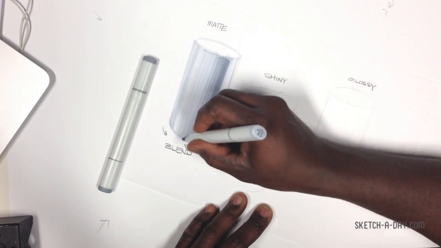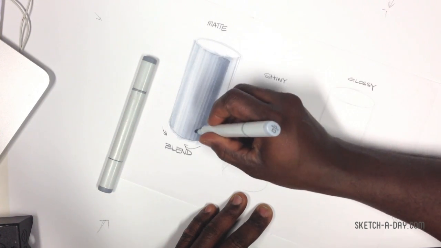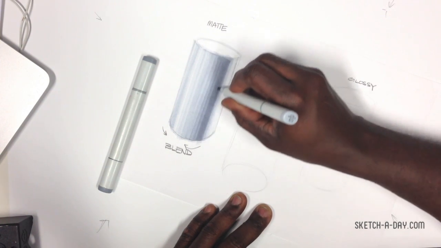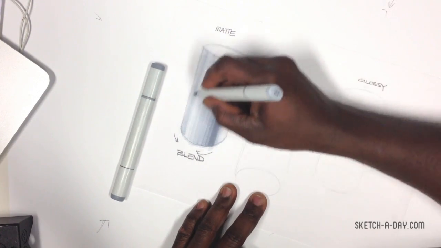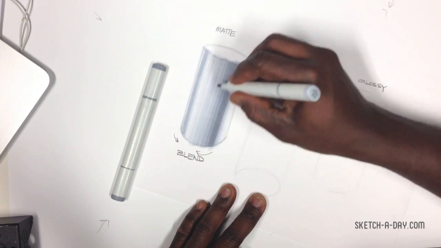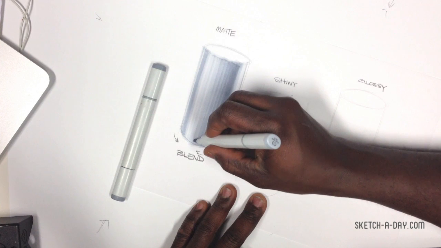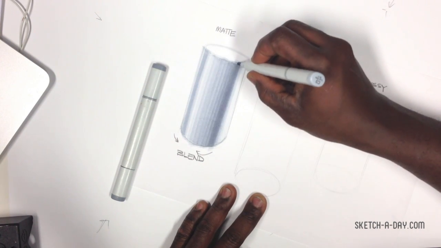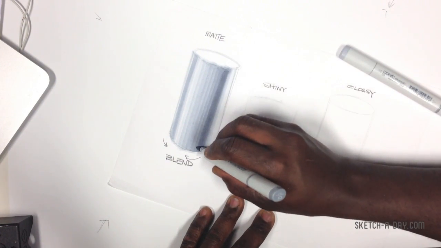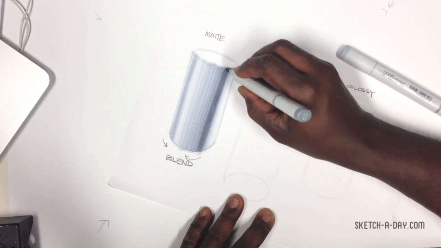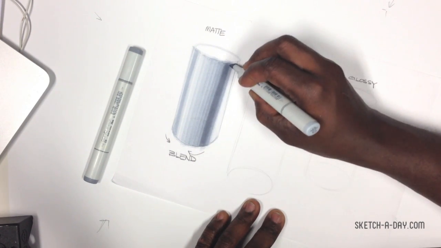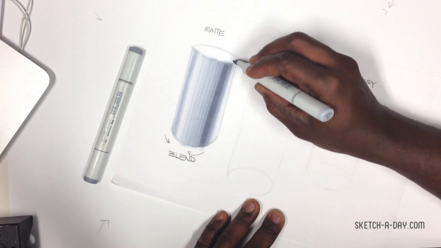So now I've switched to my C5 to punch the contrast in my shadow core, and quite often I'll work back and forth between my two values, in this case my C3 and C5. And that way I can work in fine-tuning my gradient that I'm creating to communicate that this object is cylindrical. So now switching back to my C5, I can punch the contrast again in my shadow core. And then using my C3, blending back as I round.